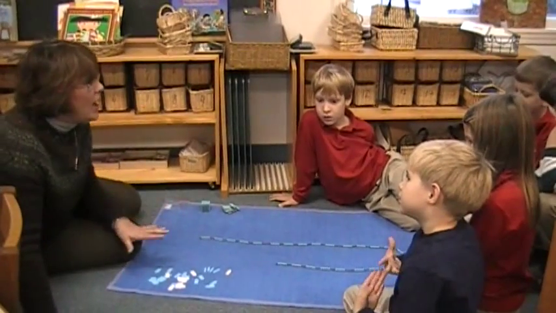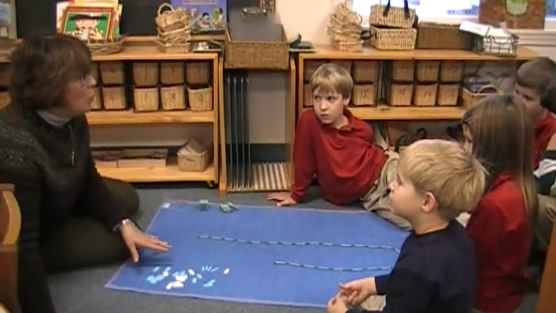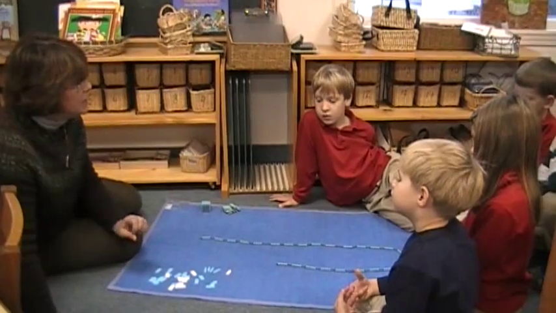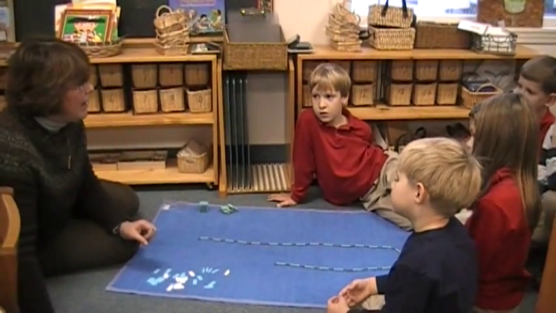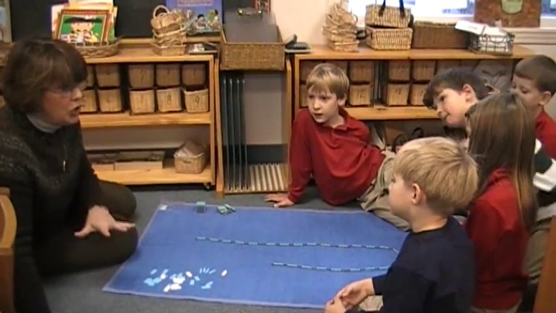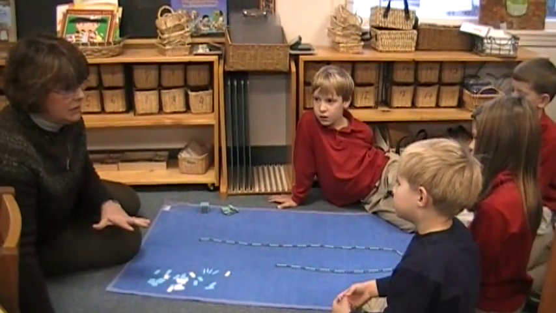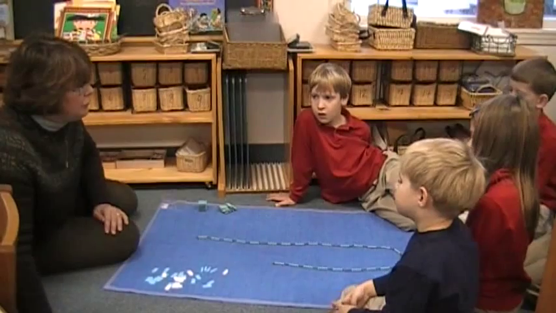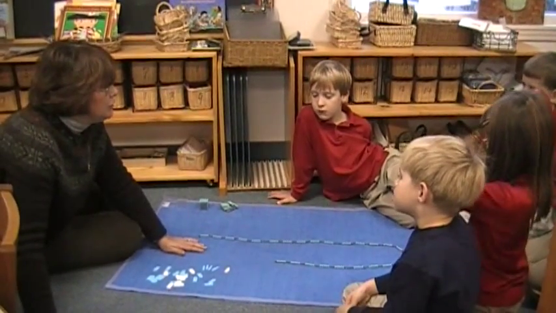All right, we know how to do the 5 chain already. We know how to count by 5s, but today we're going to find out what the square of 5 is and what the cube of 5 is. All right, so what I want us to do first is lay out our numerals for 5.